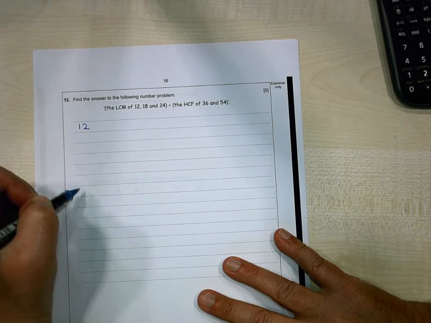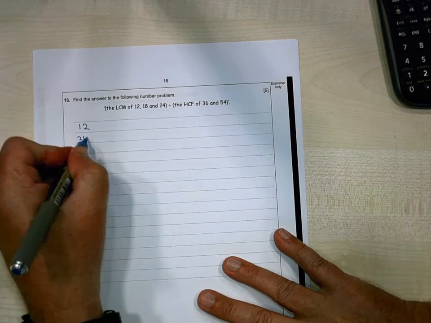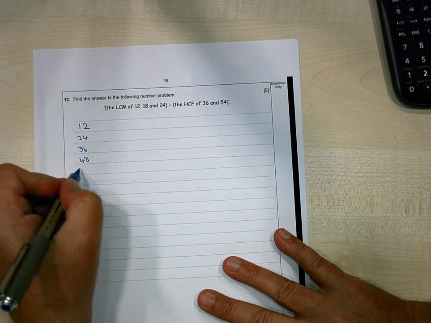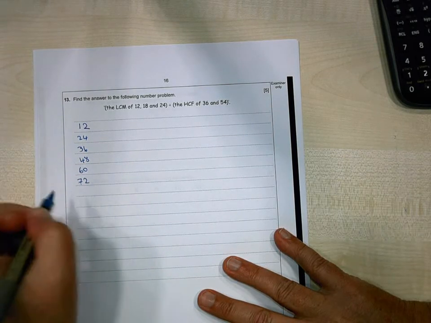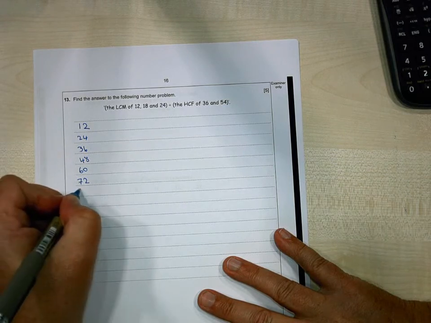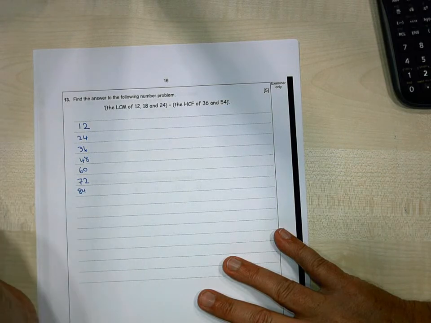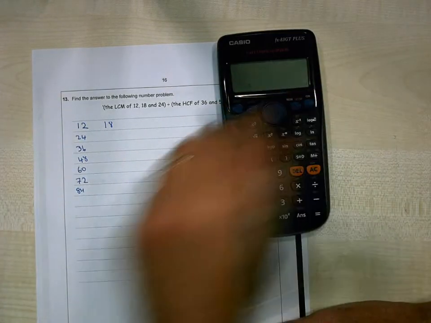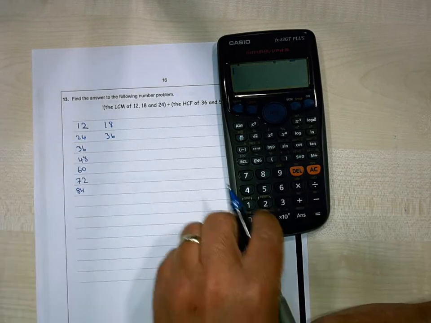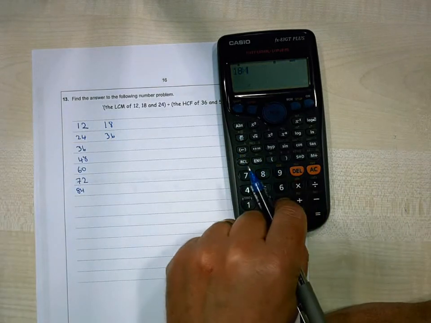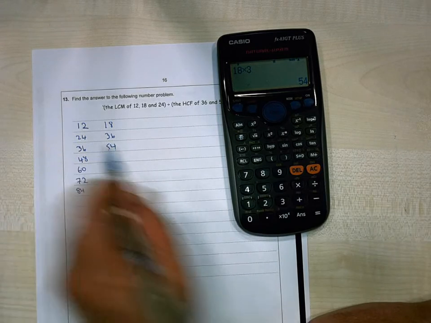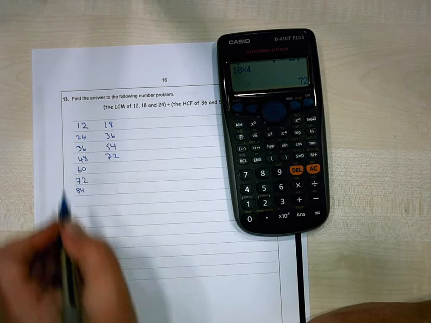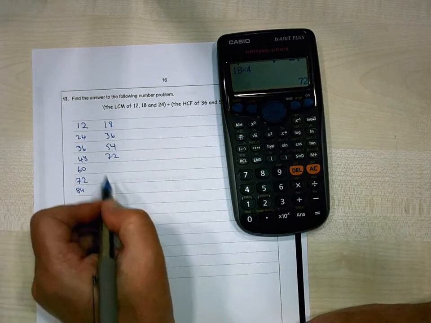So we're going 12 times table: 12, 24, 36, 48, 60, 72, 84 and so on. Then there's the 18 times table, which goes 18, 36, 54, 72. Hello, 2 72s there, so I won't go any further.